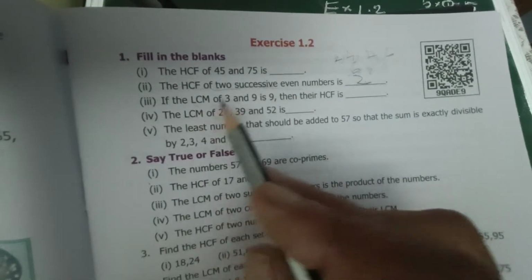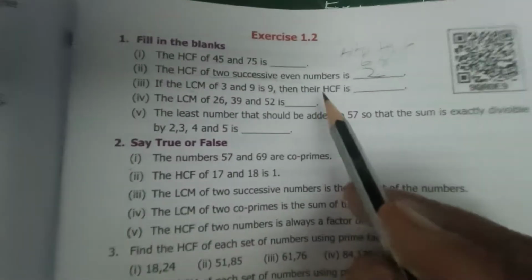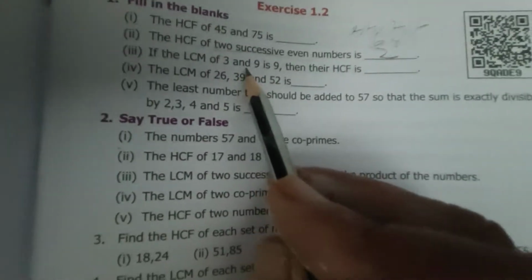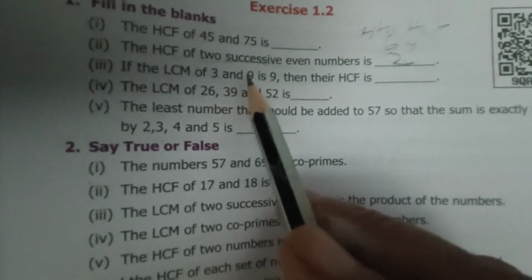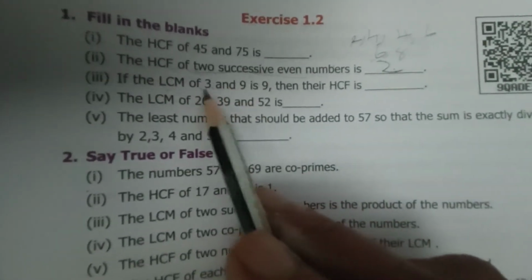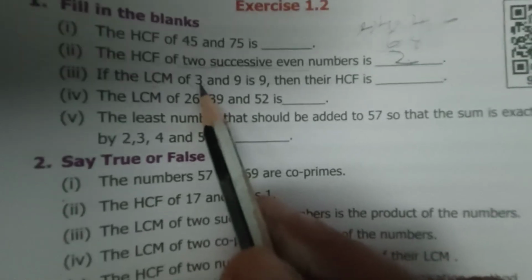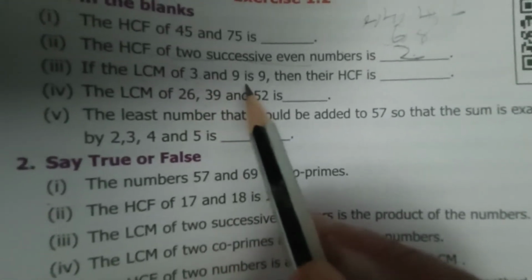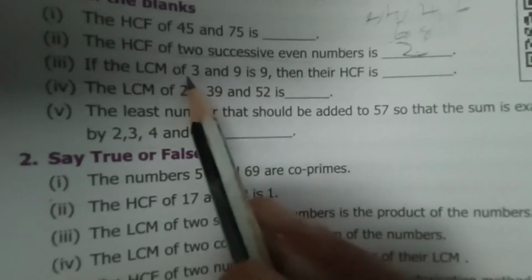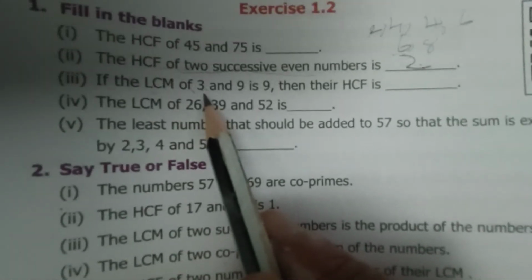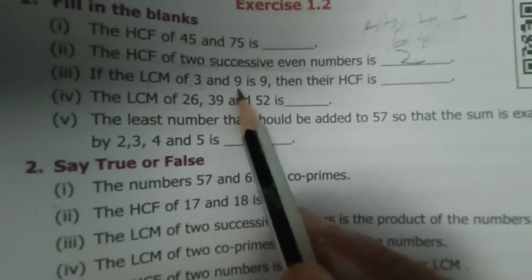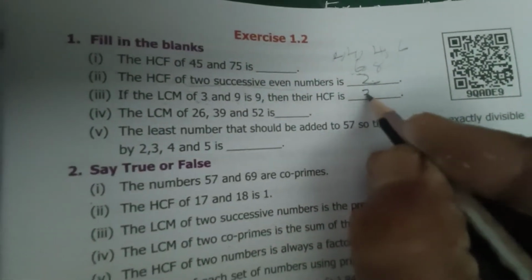Okay, next. The LCM of 3 and 9 is 9. Then the HCF. See children, when among two numbers one is a multiple of the other, 9 is a multiple of 3. What does it mean? 9 comes in the 3 table. So when 9 is a multiple of 3, this 3 becomes the HCF and the greater number becomes the LCM. So 9 is the LCM and 3 is the HCF.